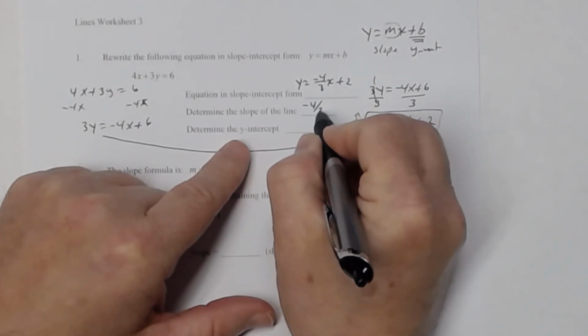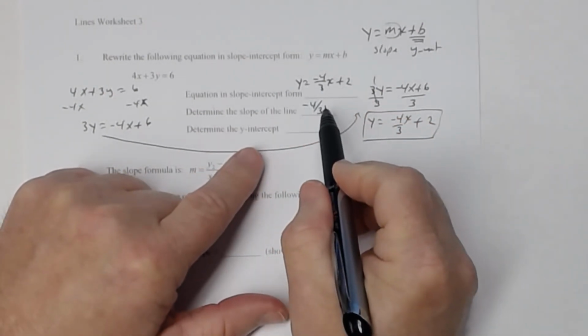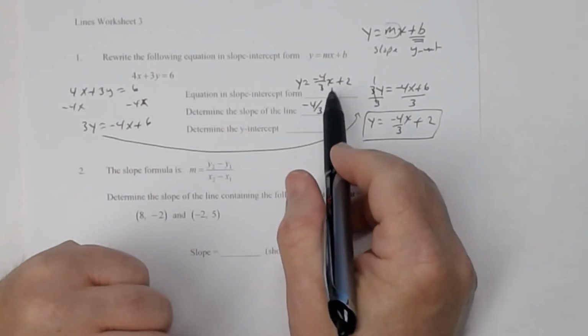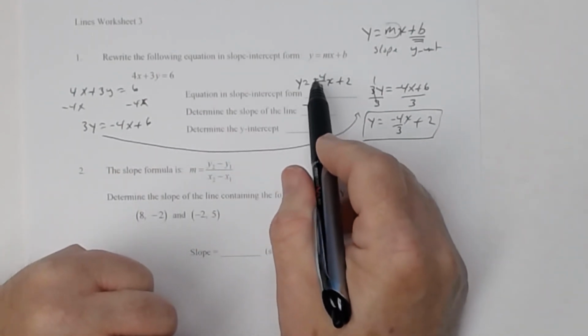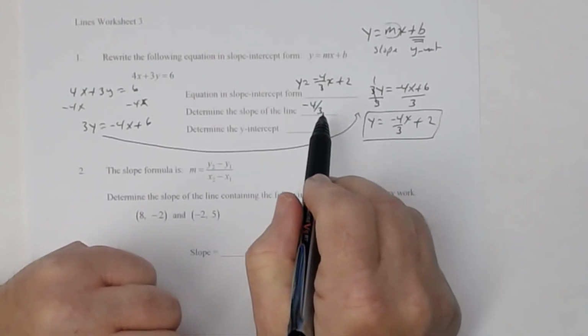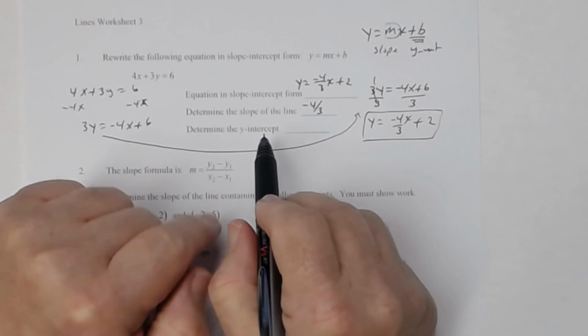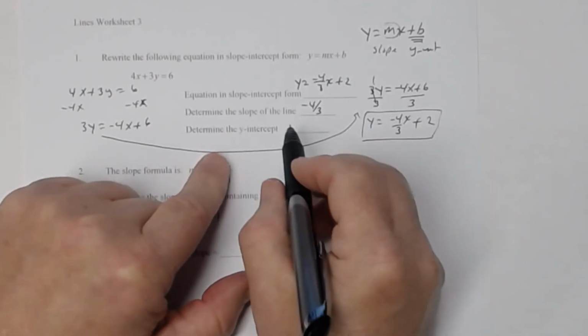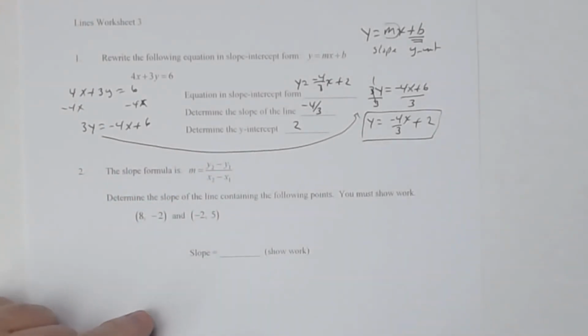So there's the slope. Now, students make a mistake and they say negative 4/3 x. That is not correct. The slope is the coefficient of x. So that's that number. All right, so there should be a number here, not a variable expression. And then the y-intercept is this number you see here, which is a positive 2. So you can just say 2 if you want to.